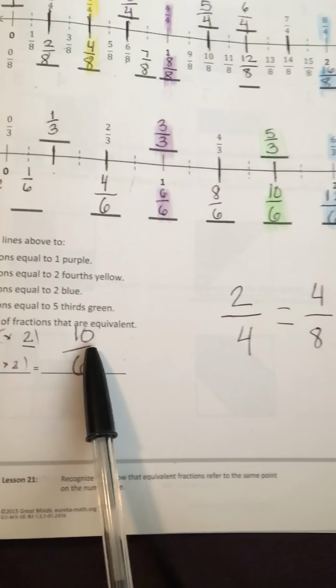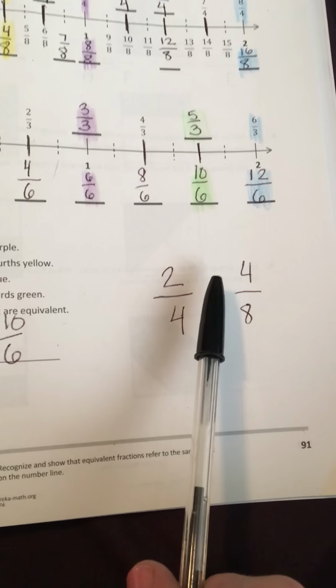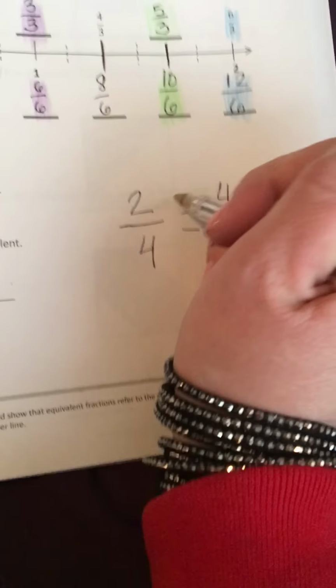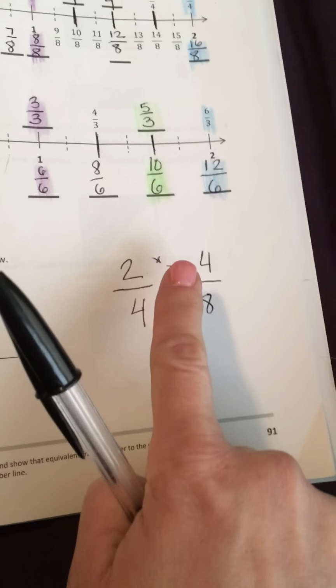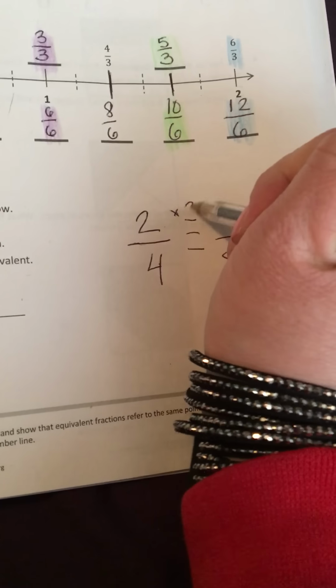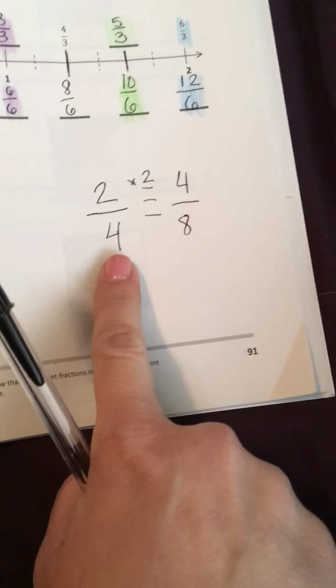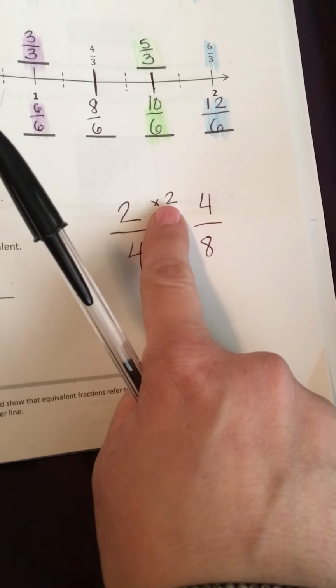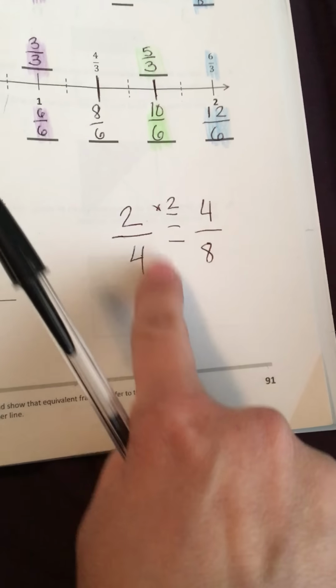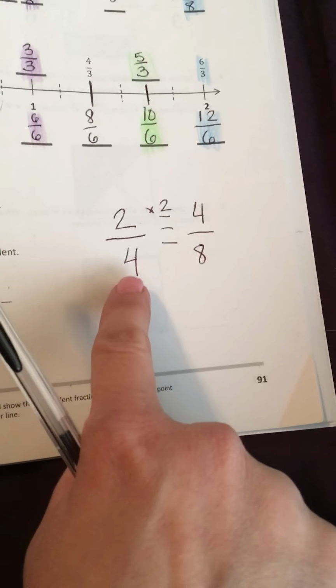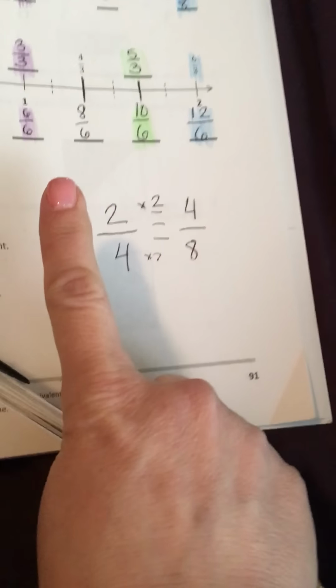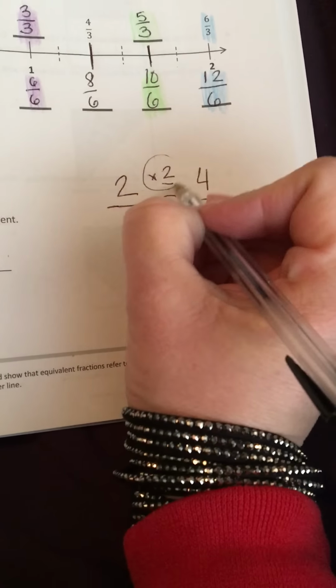Okay, well, over here I multiplied. So 2 times what gives me 4? 2. 2 times 2 is 4. So if these are truly equal, I should be able to do this same thing here. If I do 4 times 2, does it give me 8? 4, 8. It sure does. That's supposed to be a 2. So there's your little hint for later as we get to these equivalent fractions.